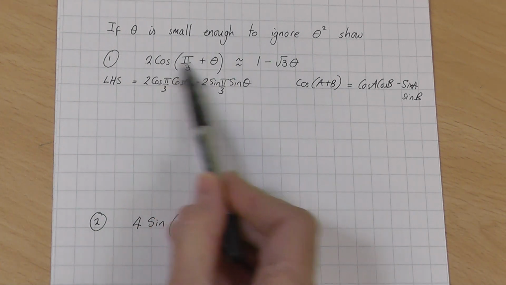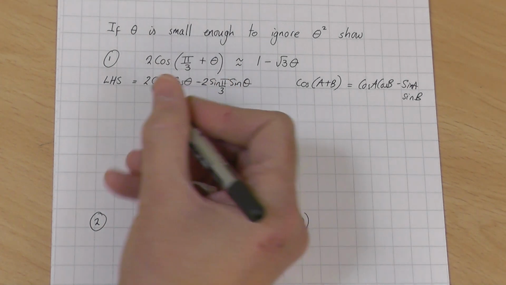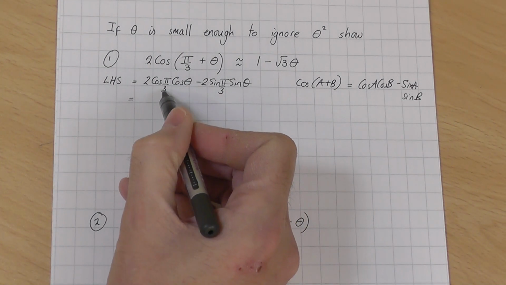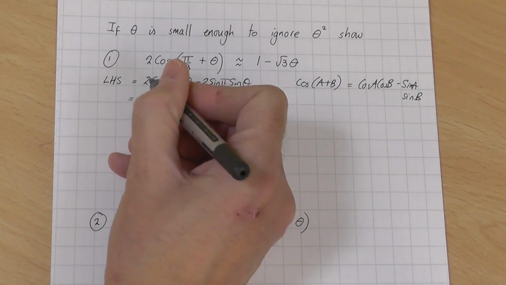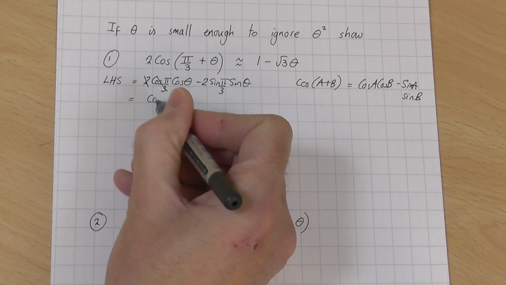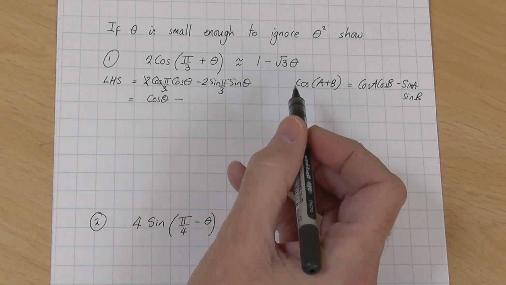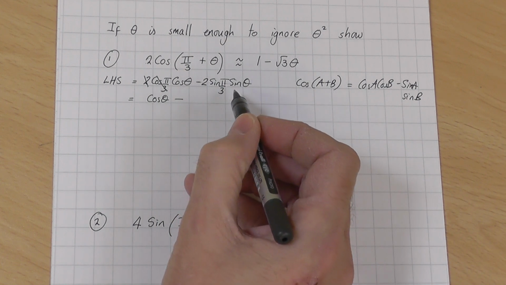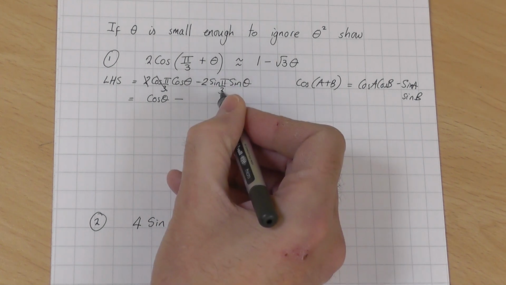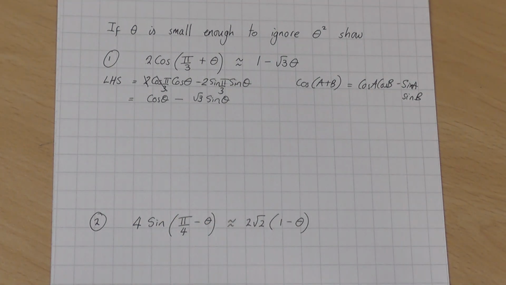So approximately that is the same as that, which is equal to, now the cos of pi by 3 is the cos of 60 degrees, which is a half. So the 2 and the cos pi by 3 can cancel, leaving you with cos theta, minus, now the sine of pi by 3 is the same as the sine of 60 degrees, which is root 3 over 2 on a calculator. The 2 and the 2 will cancel, leaving you with root 3 sine theta, like so.